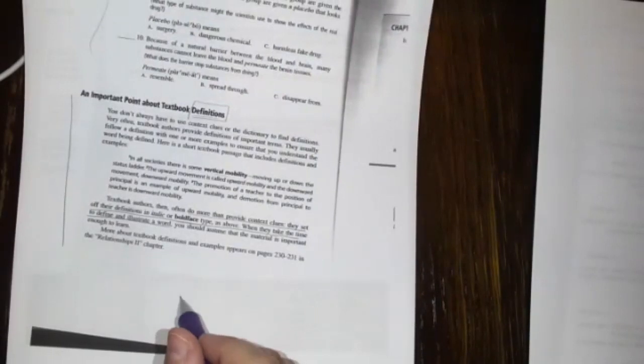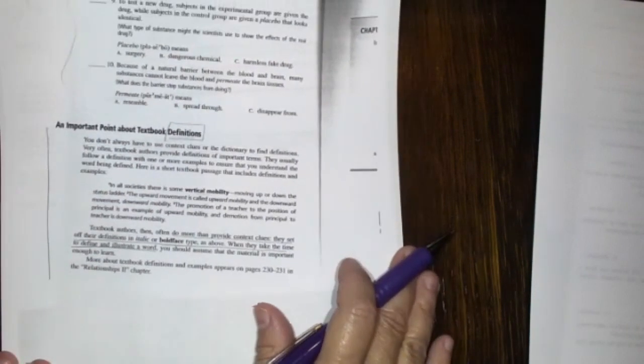Very true, right? Well, I'm just going to tell you right now as I read this, if authors are giving me the definition, well, then I think that I'm using that definition, which is in the text, as a clue to what the word means. So I think that definitions are another context clue.